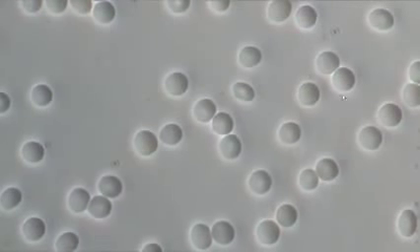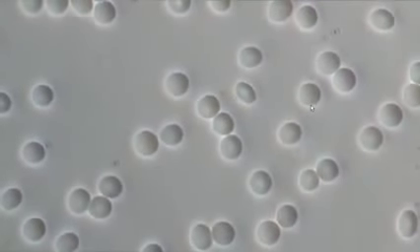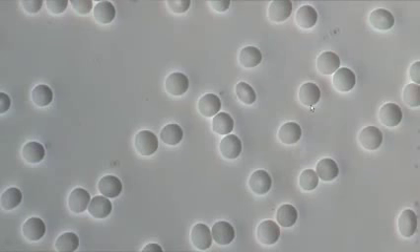And what we want to see when we look at live blood is these really nice round shapes, perfectly round, relatively all the same size and shape, not sticking together, not a lot of stuff in the background. Those are some of the things that we want to look for.